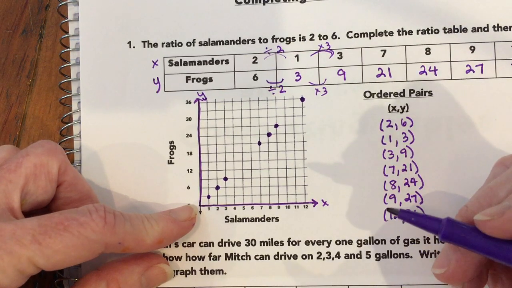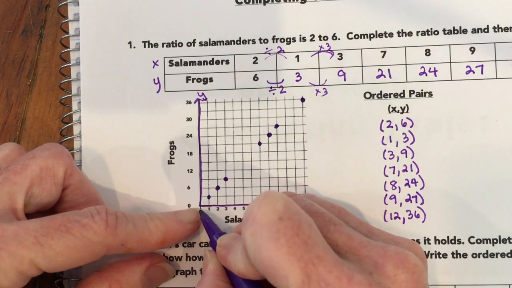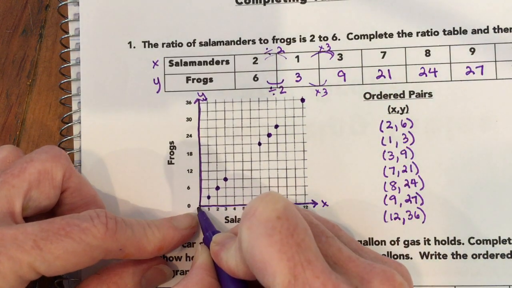Some of you are going to learn, or if you don't learn it this year, you'll learn next year that because it not only forms a line, but it's also, if I extended this line, it would go through 0.